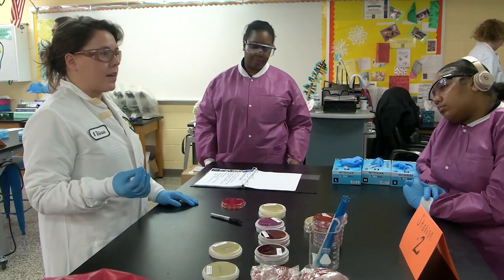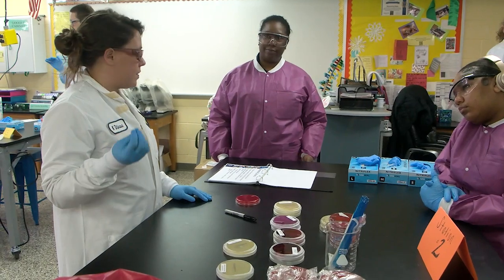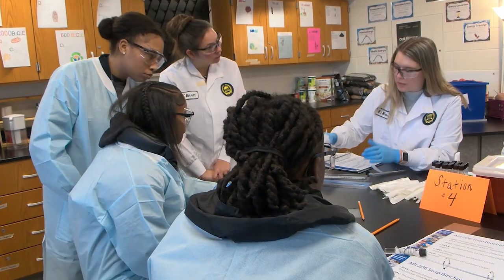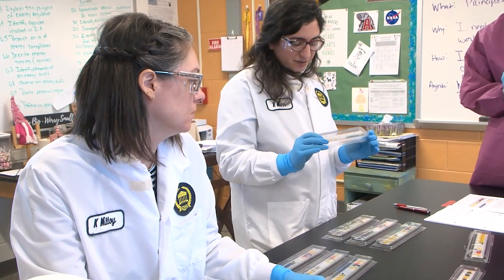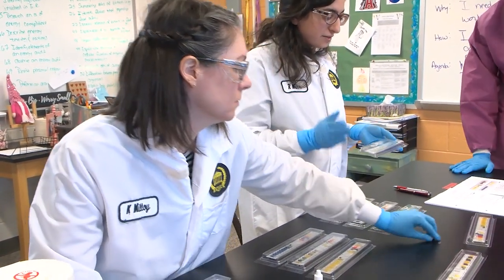Bacteria divide by binary fission, and they divide very, very quickly. It creates an anaerobic environment, which means no oxygen. This is an analytical profile index, and essentially what it allows us to do.